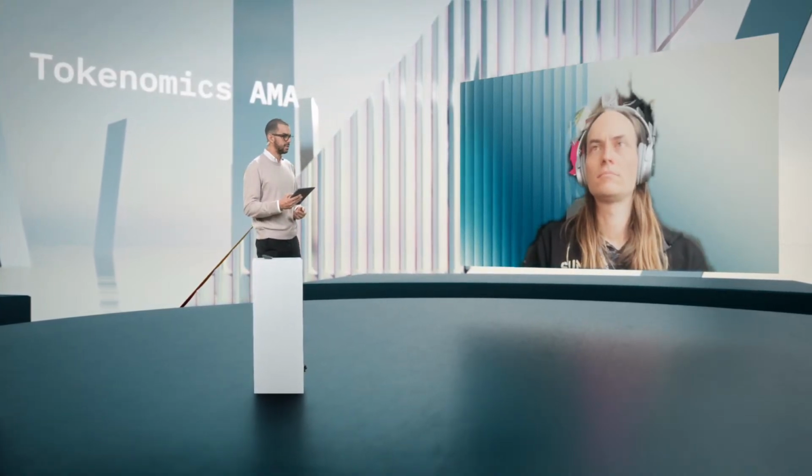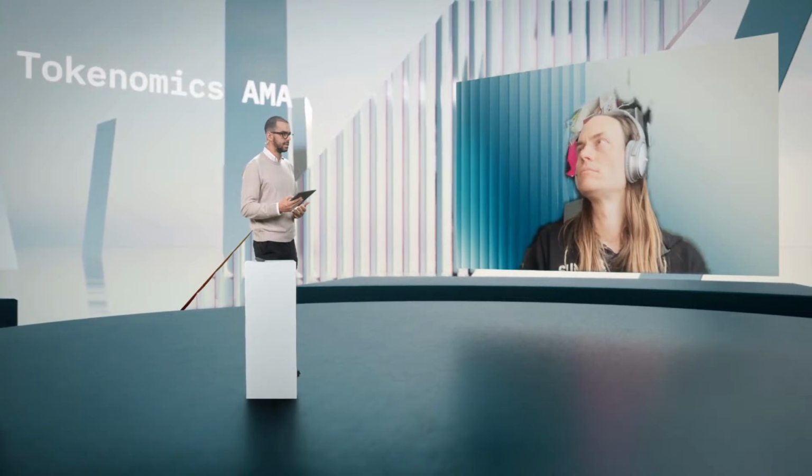I would like to do a few more questions. Yeah, let's do a few more. Let's keep them short. Could you tell us why a fixed supply wasn't considered for this token economics update?